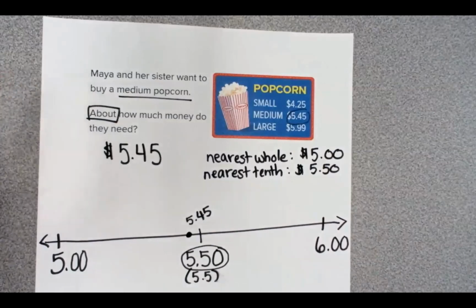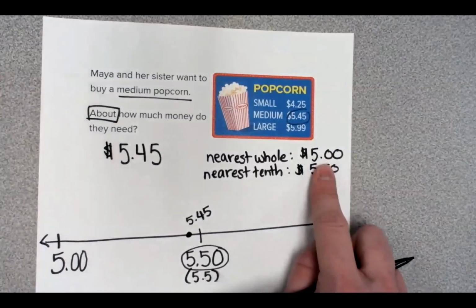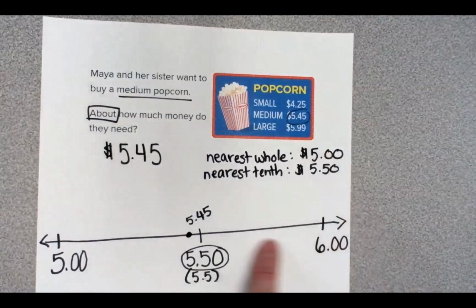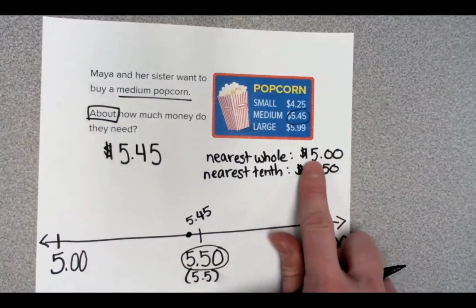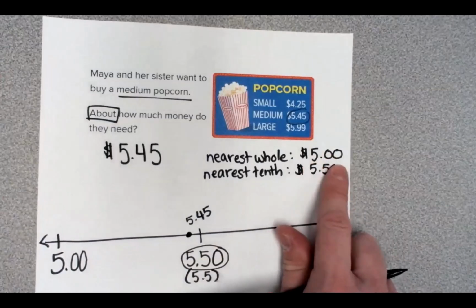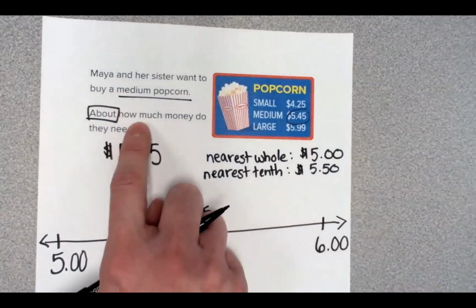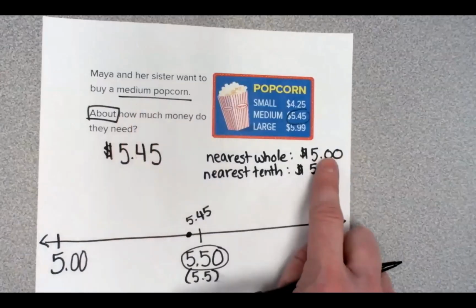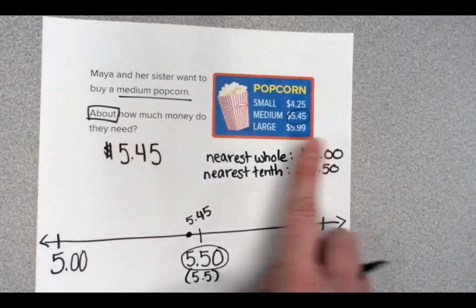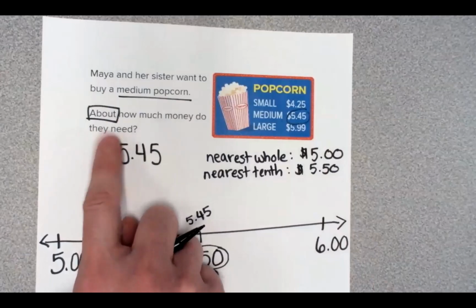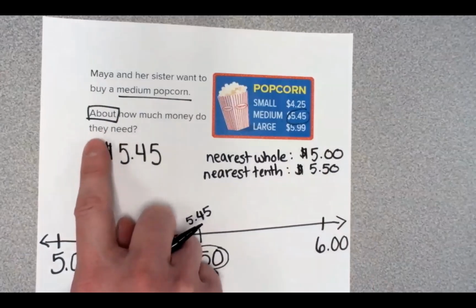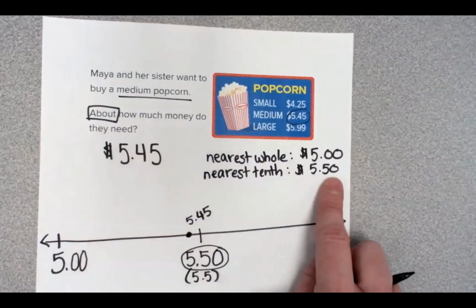So we may have students who would round to $5. And of course, they may do all the work correctly. They may use the number line correctly. Definitely, rounded to the nearest whole is $5, but it won't answer the question. So we want to make sure that we really consider the context of the question and not just grab the numbers and begin rounding or solving the problem. Really want to connect it back to what it's asking. And in this case, it's asking how much money they need in order to buy the popcorn, and they would need about $5.50.